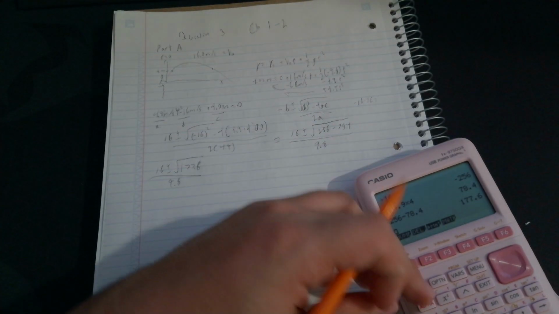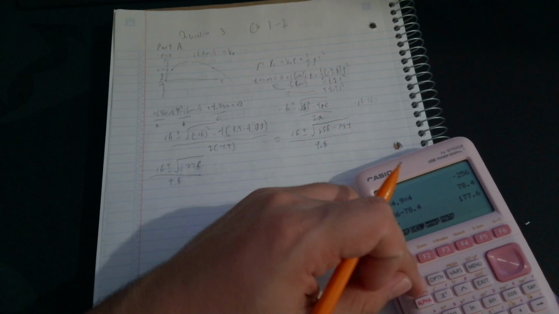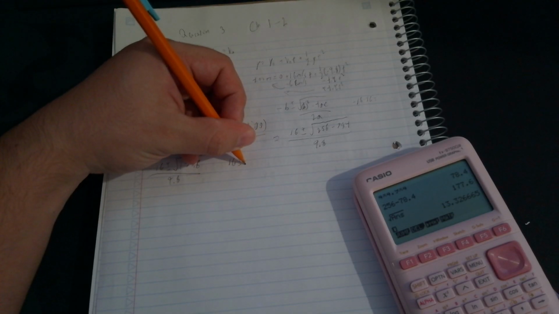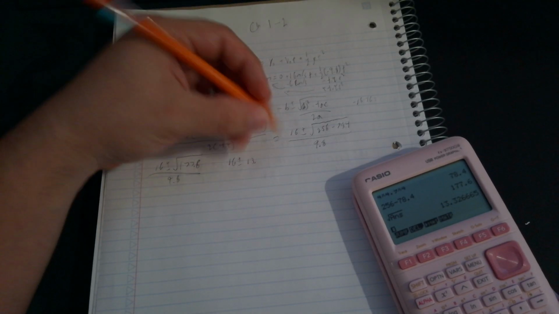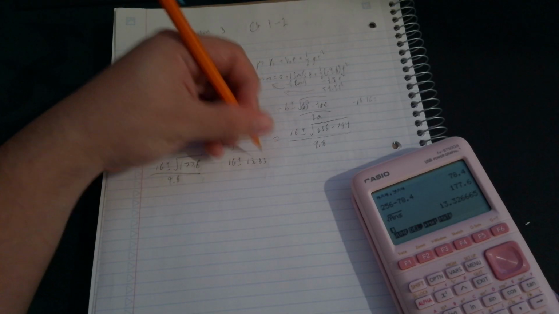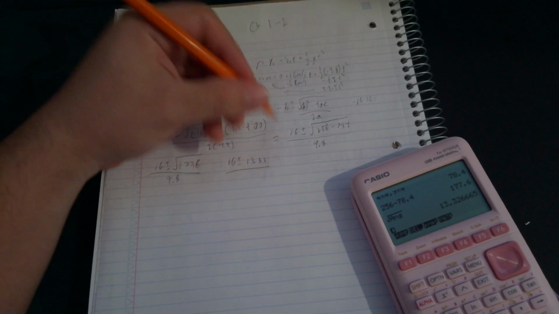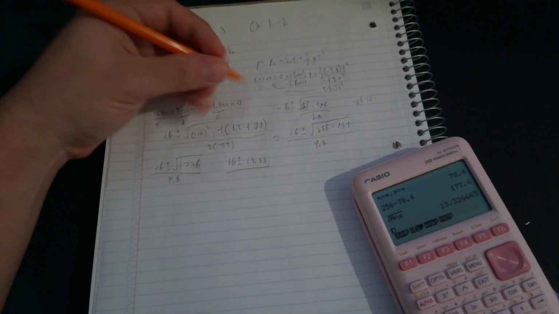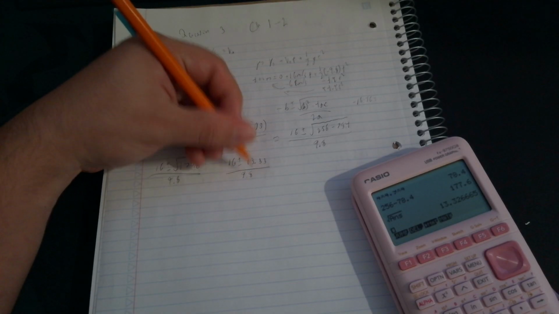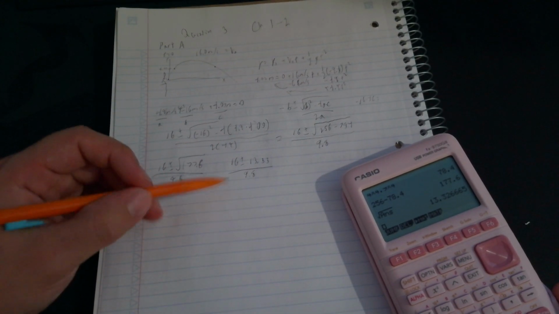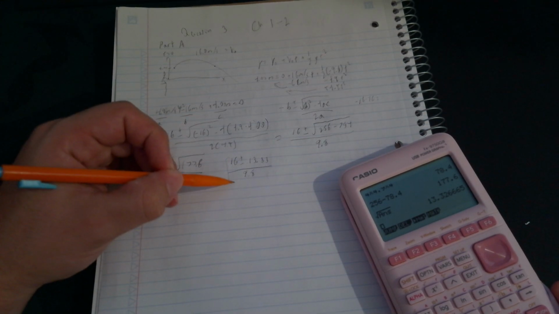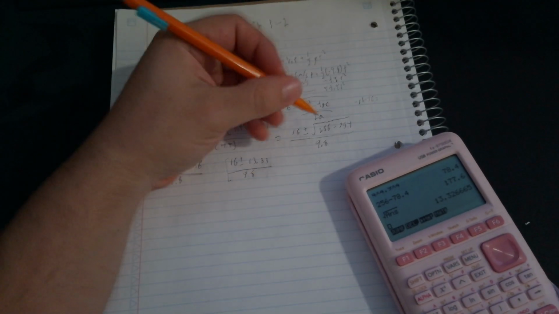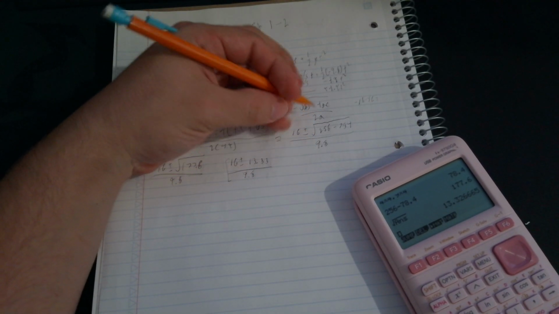Taking the square root, we get 16 plus or minus 13.33, all over 9.8. So now that we finally have that, this would be our exact form. Technically it would be both 16 plus 13.33 and 16 minus 13.33 over 9.8, but we want our exact numbers here.